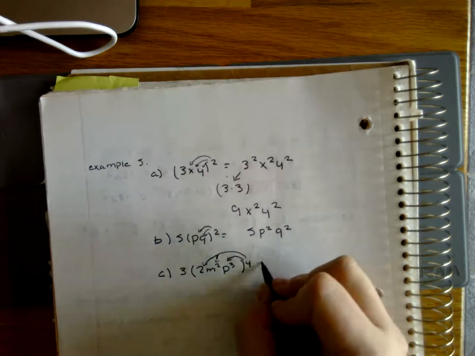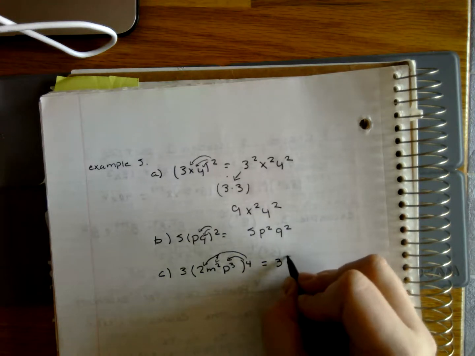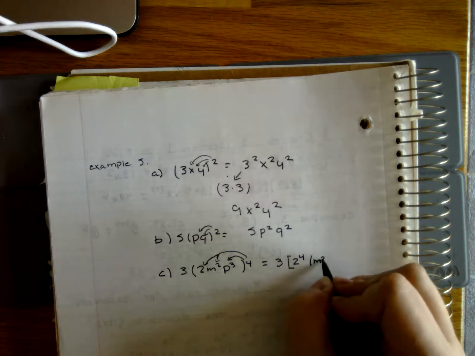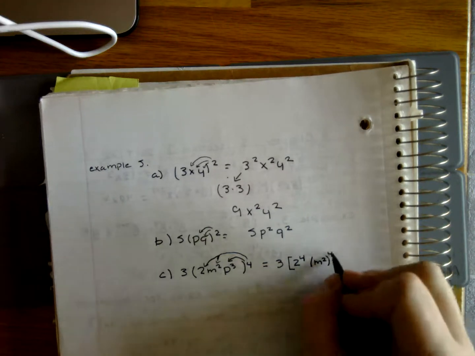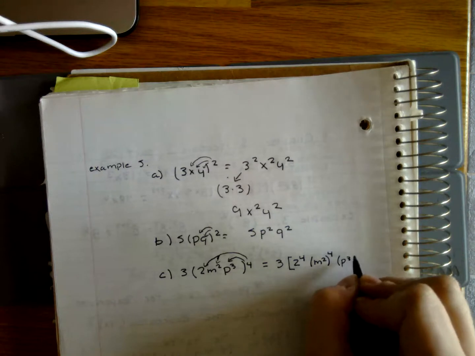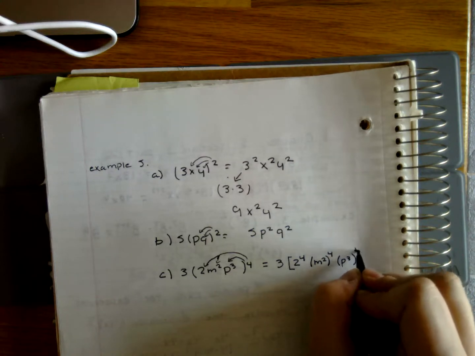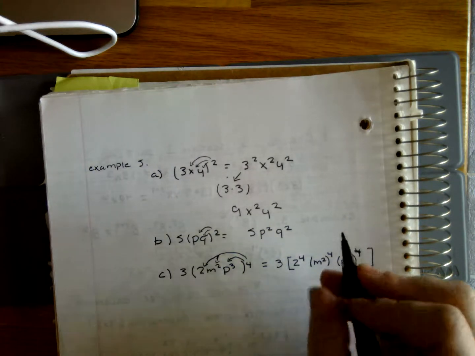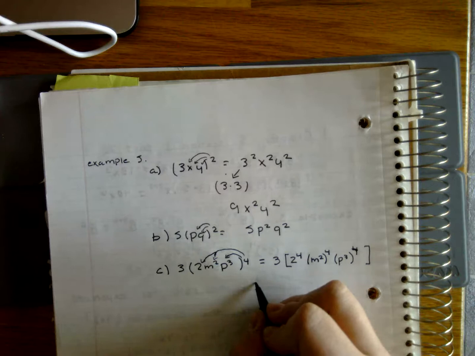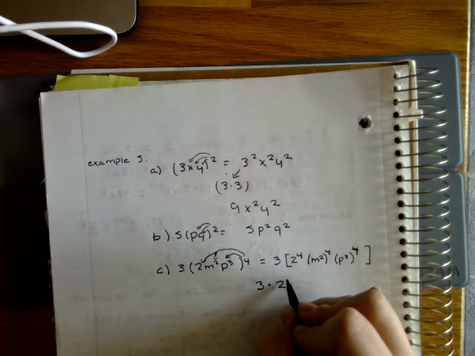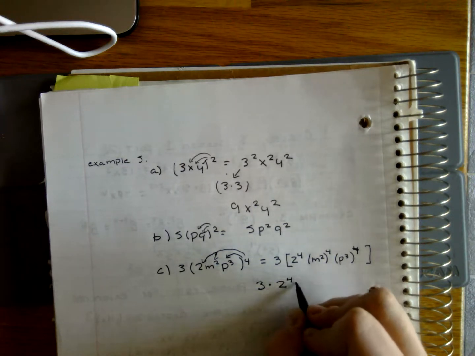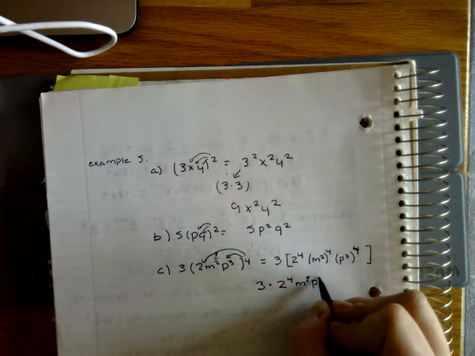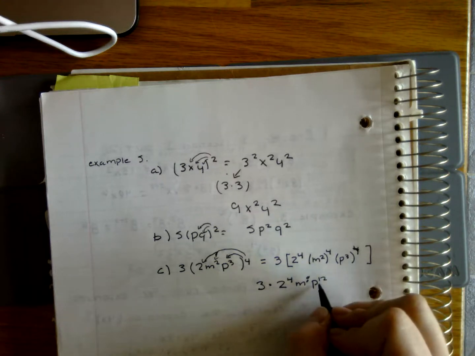So this now becomes 3 times 2 to the fourth, m squared to the fourth, p third to the fourth, with another bracket. So how this can be written is 3 times 2 to the fourth, m to the eighth, because 2 times 4 is 8, and p to the 12th, because 3 times 4 is 12.